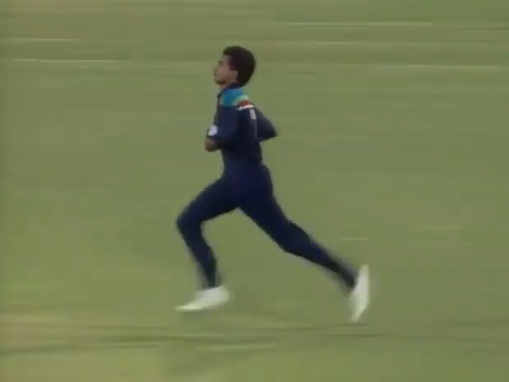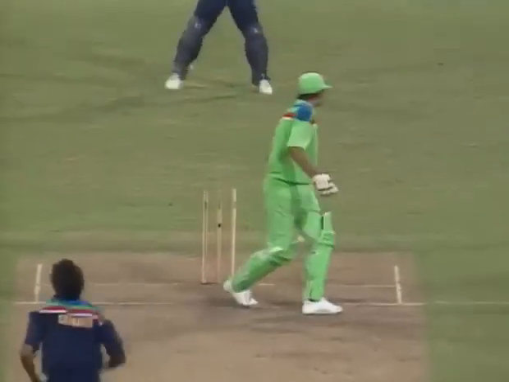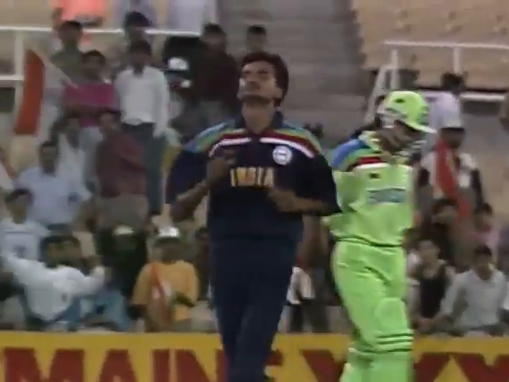Srinath to bowl the final over. And he's got him, so that's it. Clean bowled off the first ball. A great win for India at the Sydney Cricket Ground.